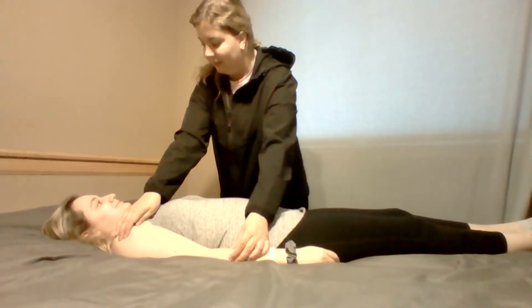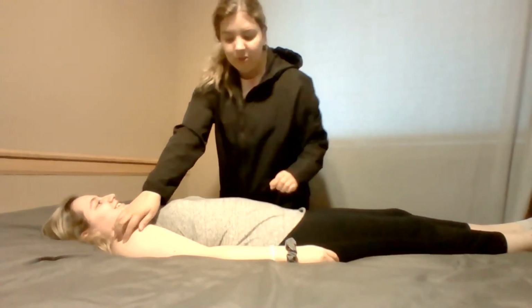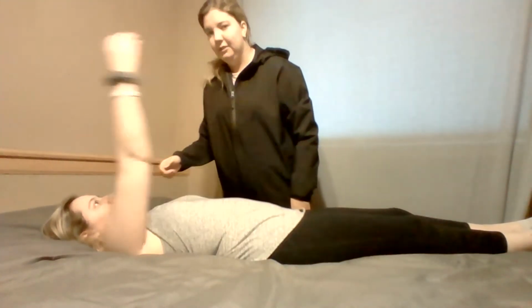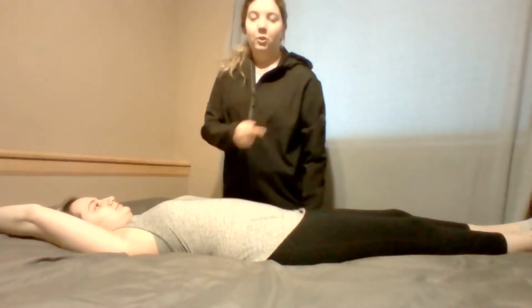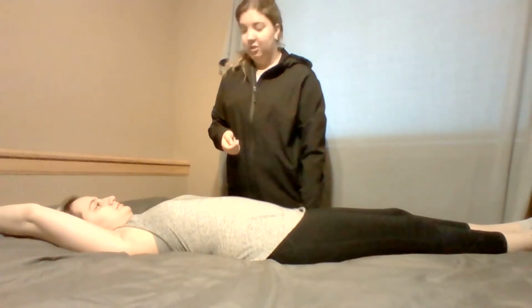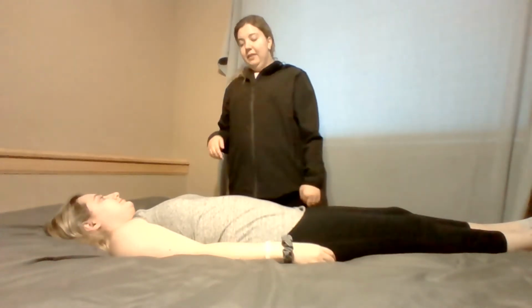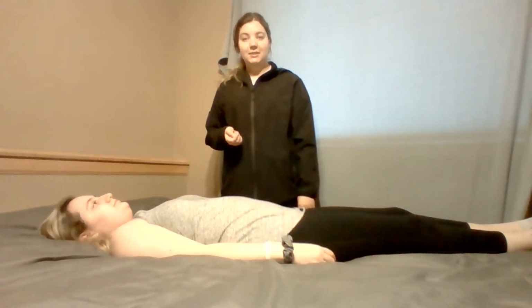The plane of motion during this shoulder flexion occurs in the sagittal plane. First, I'm demonstrating what she will be doing for this range of motion test. Normal range of motion is 180 degrees. From what I saw, I would give her a range of 180.